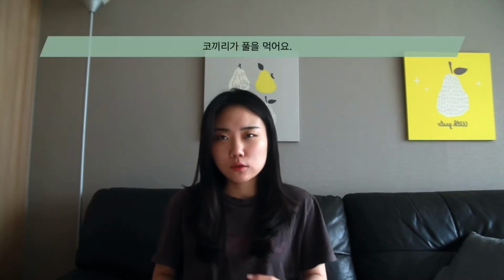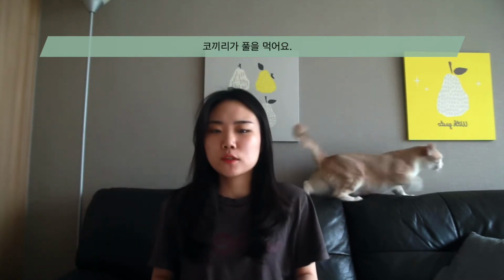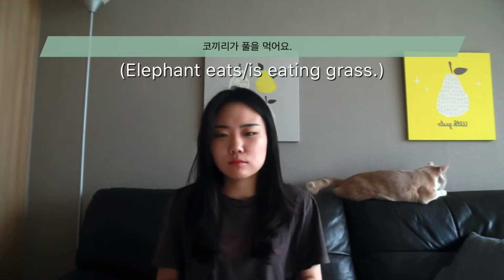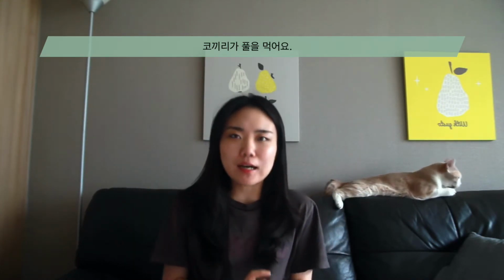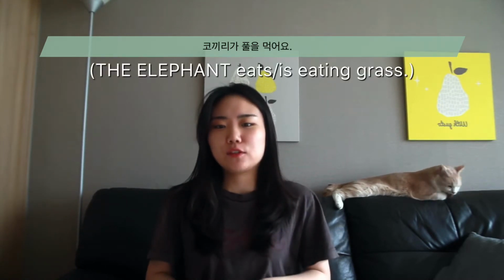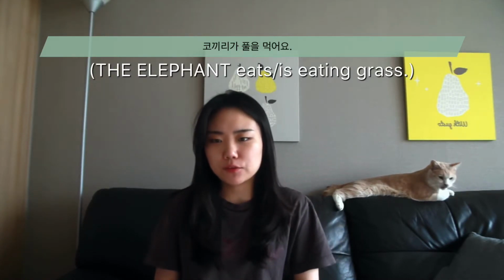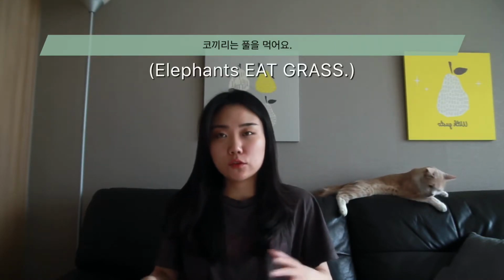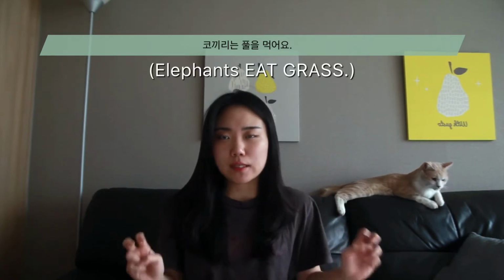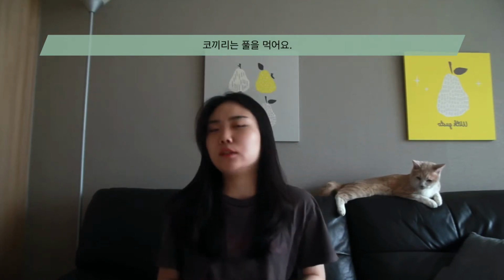Another example, 코끼리가 풀을 먹어요. The elephant is eating plants, grass, and when you say 코끼리가, you're saying that the elephant, probably a specific one, is eating grass. But when you say 코끼리는 풀을 먹어요, in that case, you are saying that elephants eat grass and plants. That's the point. We all know that we talk about elephants, but we emphasize that it's grass that they're eating.